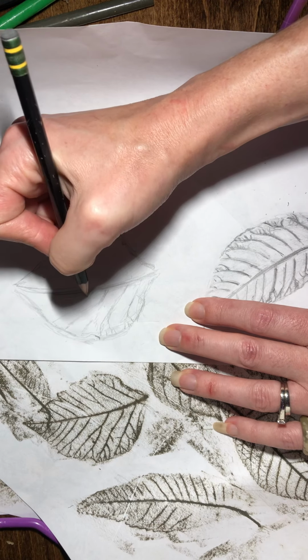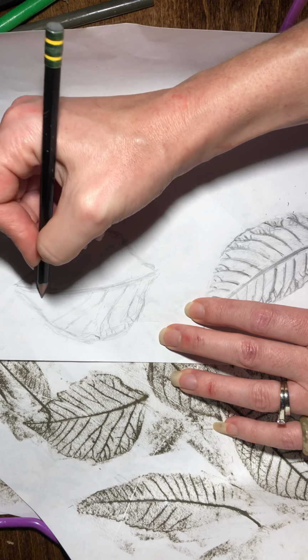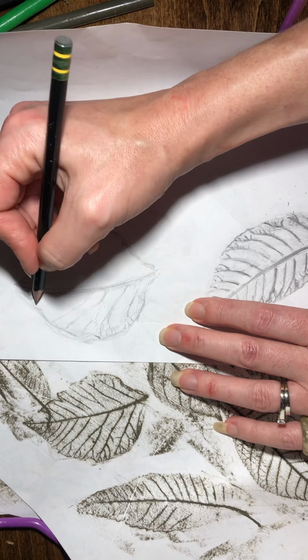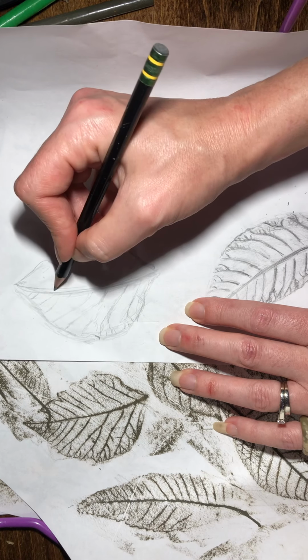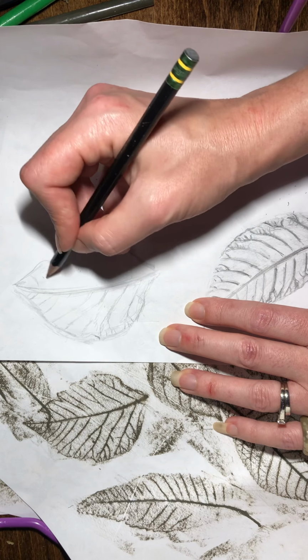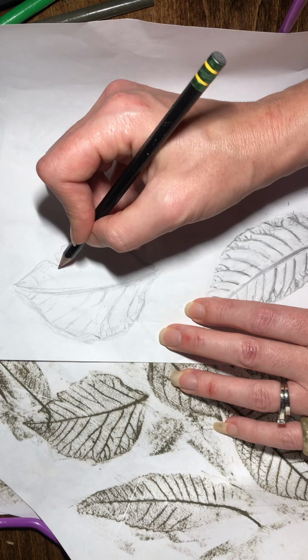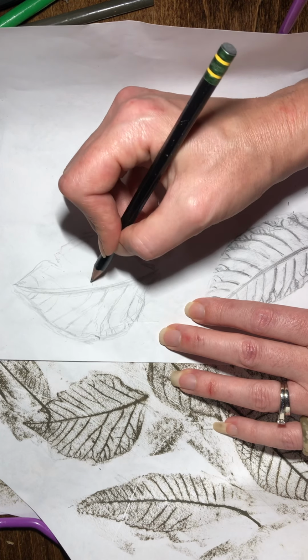So don't knock it. And if you ever find yourself in an art school, believe me, you're going to be drawing a lot of stuff that you never had any interest in. But it improves your skill and you can sort of take that with you as you develop your own style.